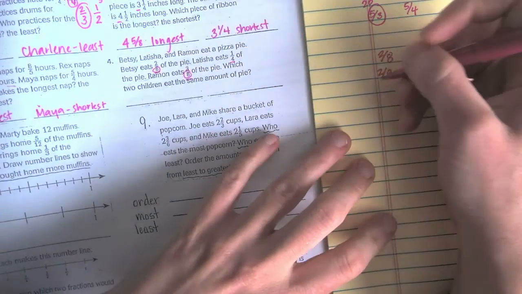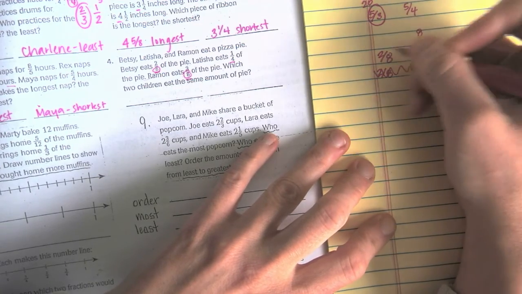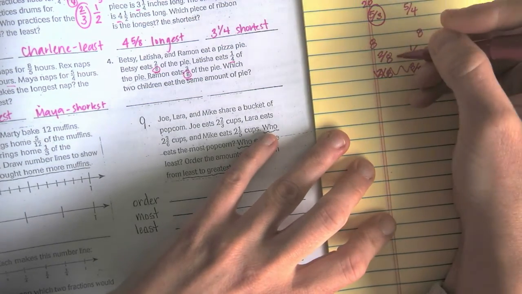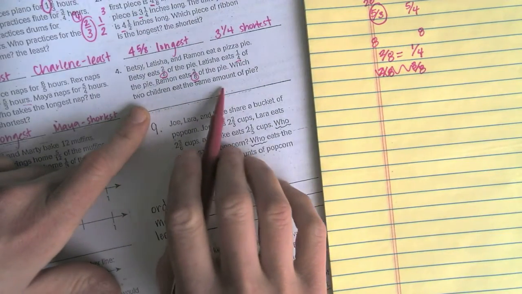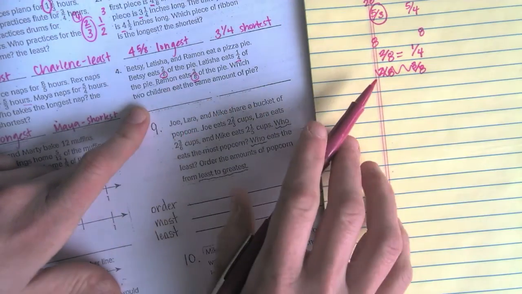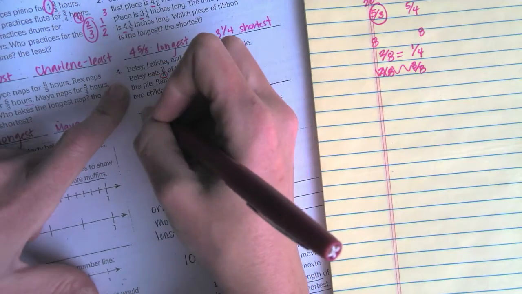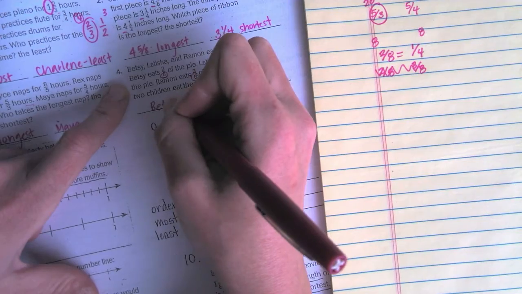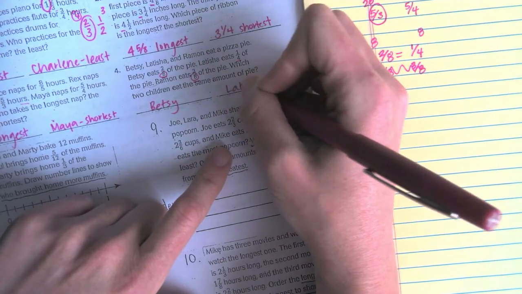Let's do that instead. So 8 times 1 is 8. 4 times 2 is 8. Oh, these two are equal, 2/8 and 1/4. So it says, which two children eat the same amount of pie? Well, I just figured that out because 2/8 is equivalent to 1/4. So Betsy ate 2/8 and Letitia ate 1/4. So they ate the same amount.